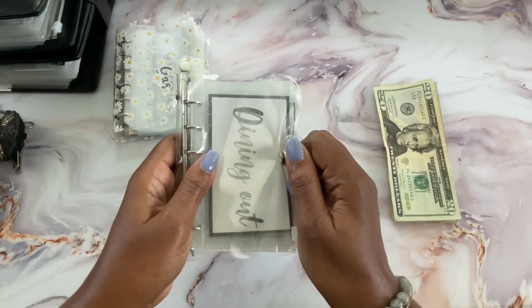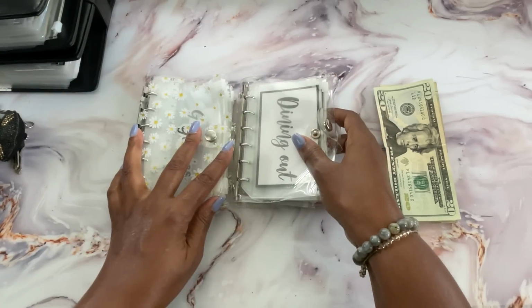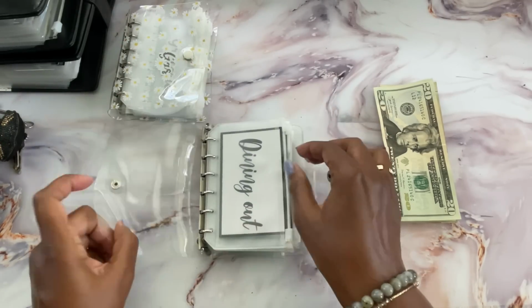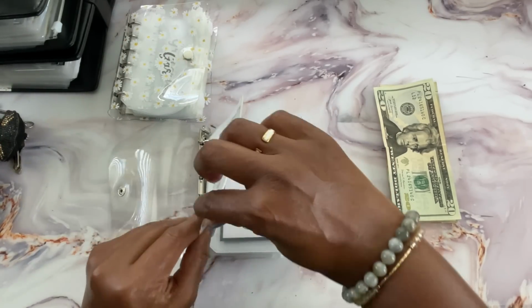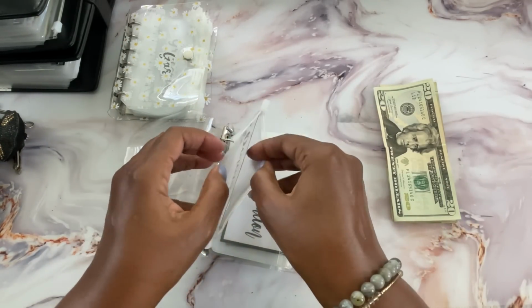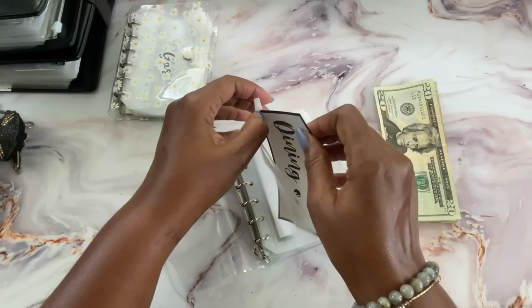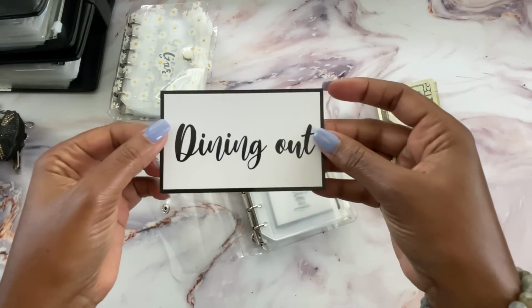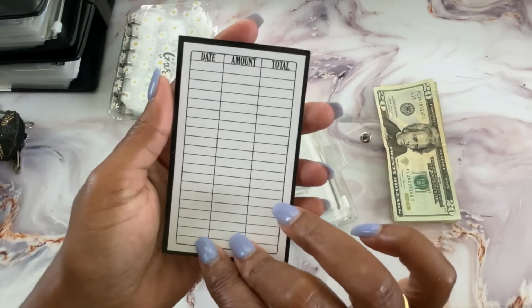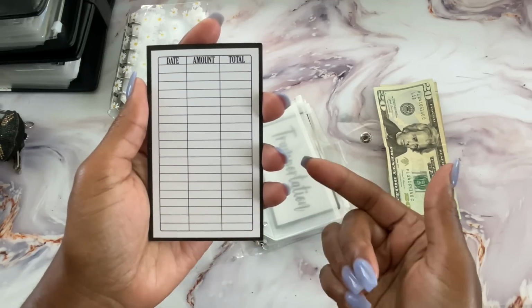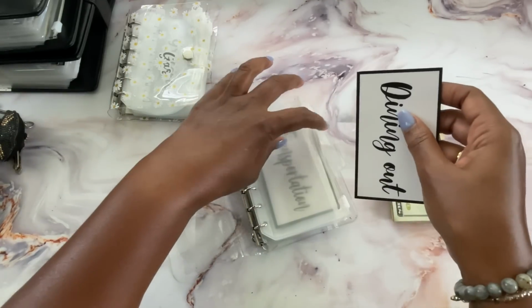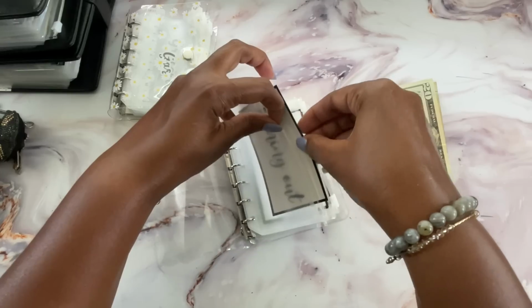This is another A7 binder, so this is the same size binder. And this one had some little cards that came. I don't know if I purchased the cards separately or with it. I can't remember, but these are A7 cards. So it says dining out on this side, and on this side it has trackers. So you can keep track of how much money you've spent or how much money you still have left in that category. And you would stuff those just the same.